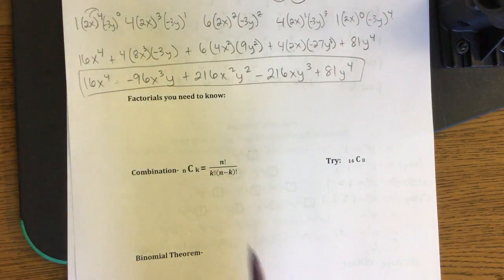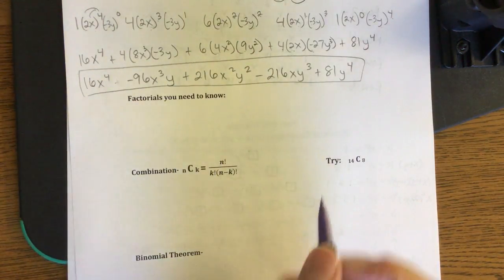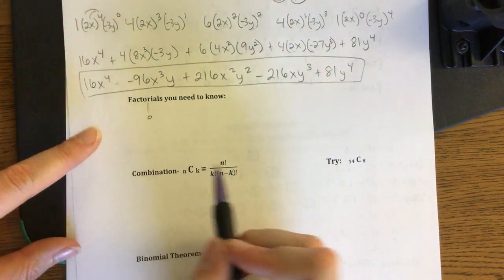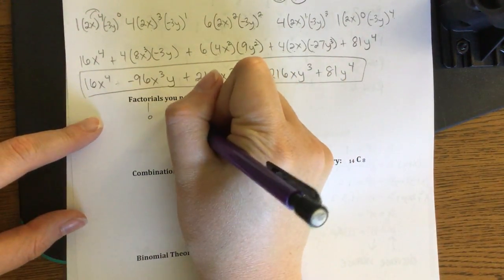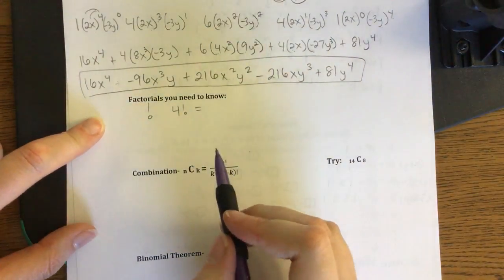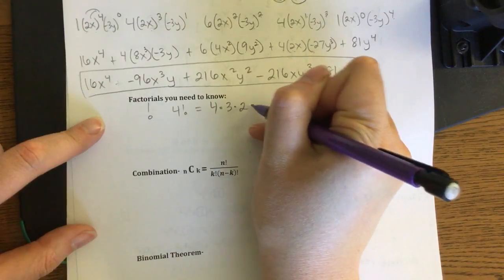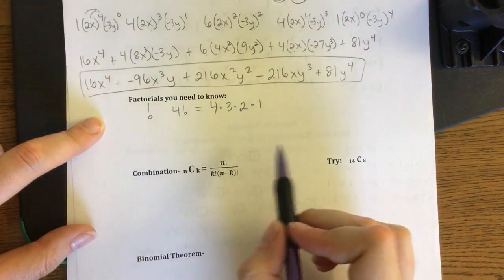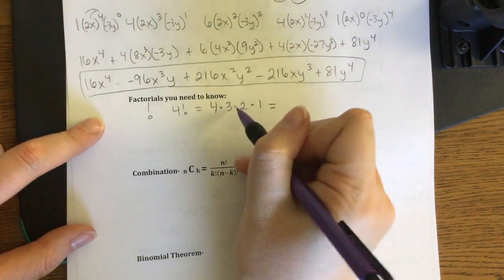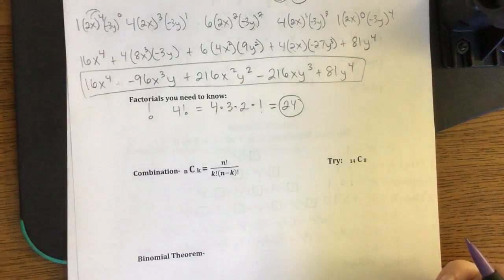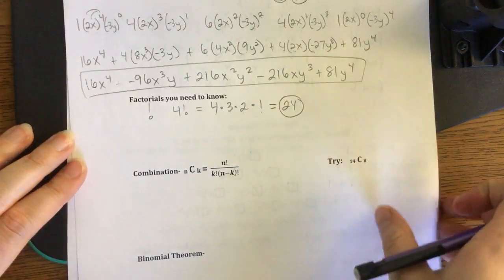All right, so there is something called a factorial. A factorial is that little exclamation mark that some of you have seen in your calculators or in your textbooks. What that means is, for example, if I had 4 factorial, you're taking the number 4 and multiplying it by every whole number that comes below it until you get to 1. So once you get to 1, you stop. So for example, 4 factorial, 4 times 3 is 12, times 2 is 24. And we're going to be using this in our next section, so I'm trying to warm you up a little bit.